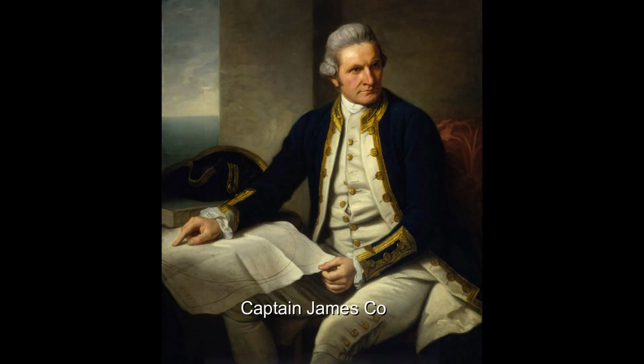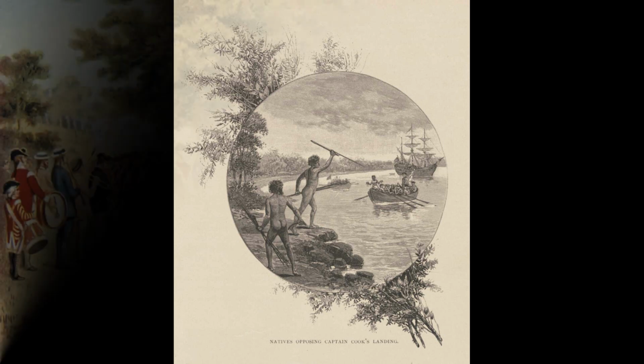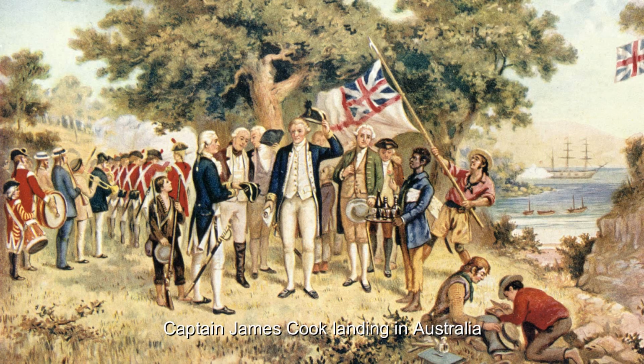In 1770, James Cook discovered Australia and established a first contact with the local inhabitants, the Aborigine. James Cook was not the first explorer of Australia. Nonetheless, the captain was the first to establish a permanent presence in East Australia.